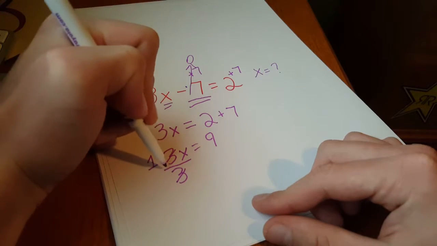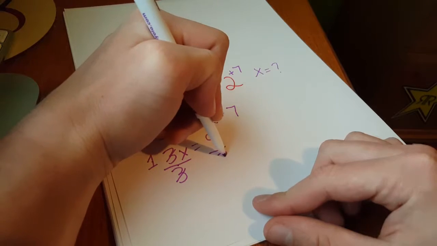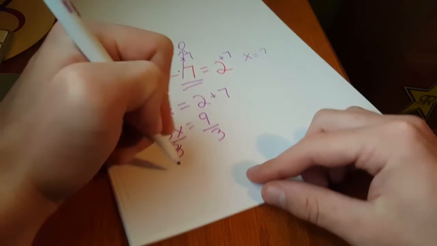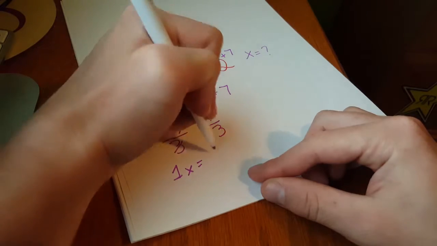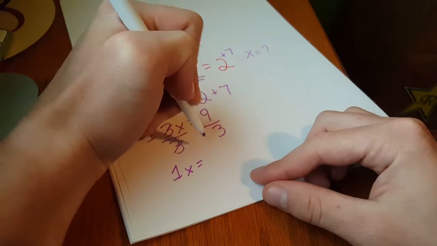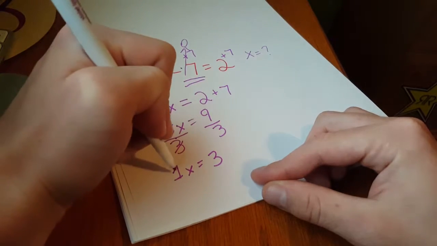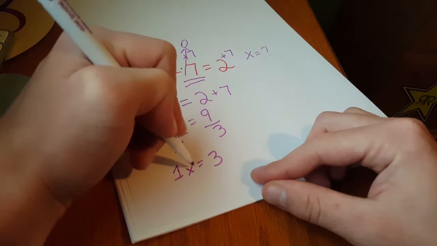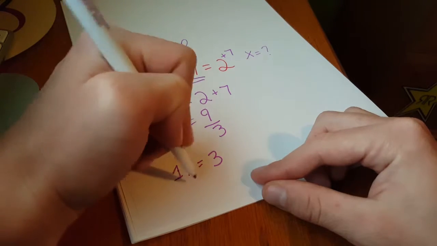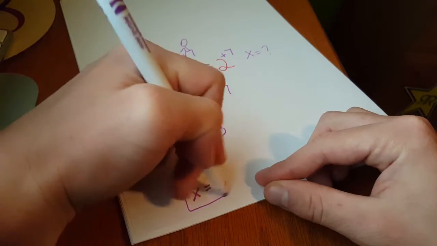But again, what you do on one side, you must do on the other side. So over here, you must divide by 3. So then we get 1x equals 9 over 3 is 3, and 1 times x is always just whatever x is, so we can just say x equals 3.